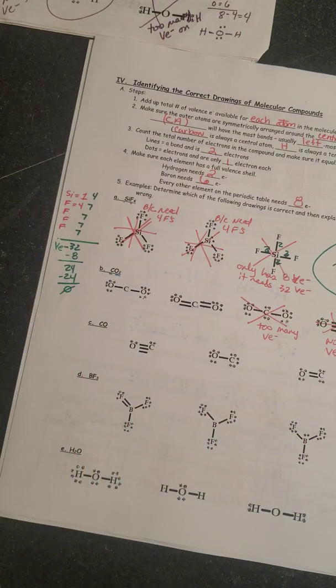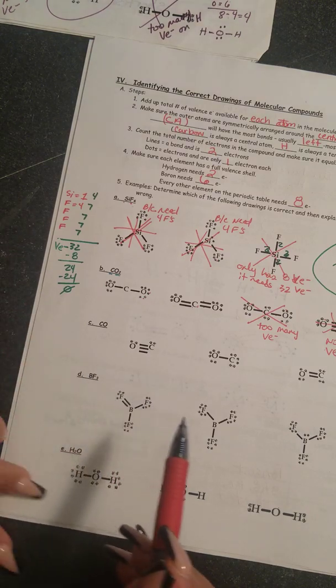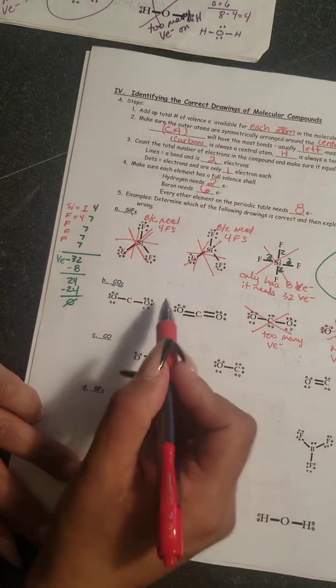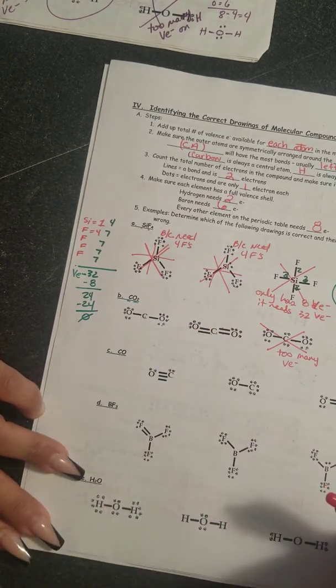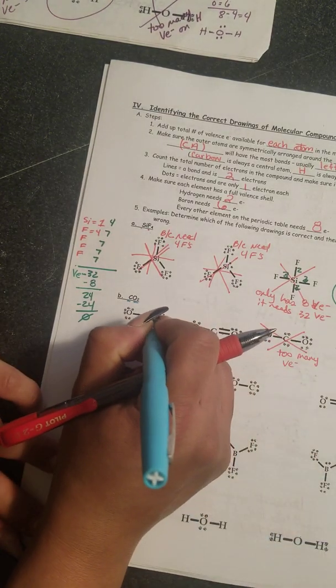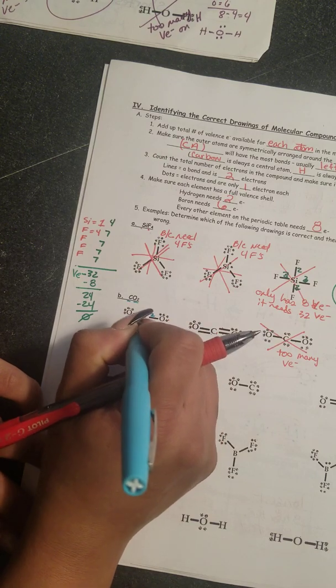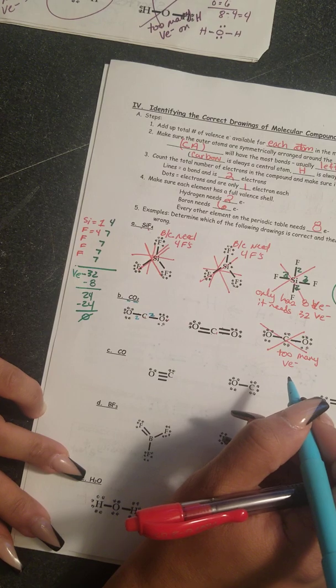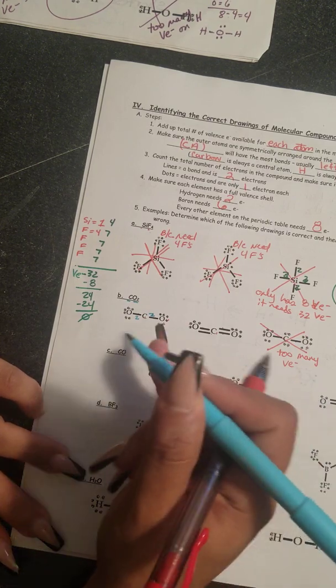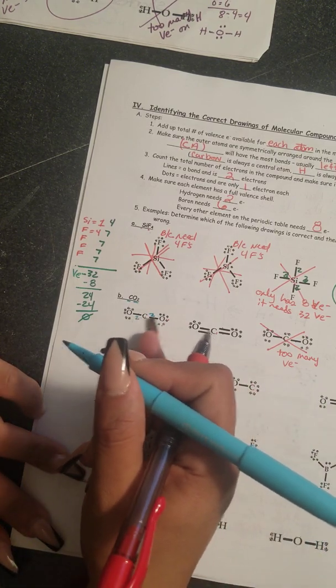Let's go ahead and look. Carbon. This one is 2 electrons here. That line means 2. And this line means 2. So how many valence electrons does carbon have in that case? 2 here means 4.